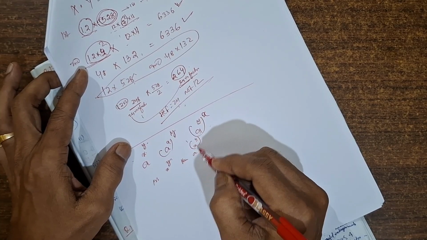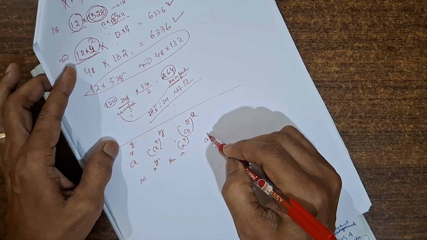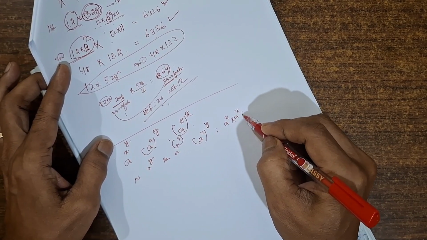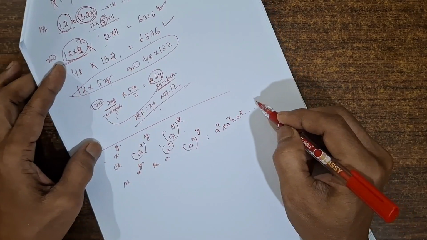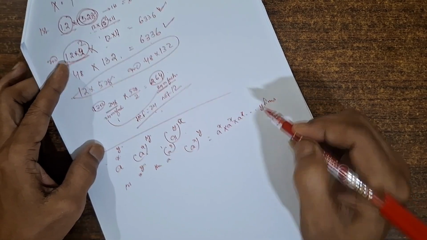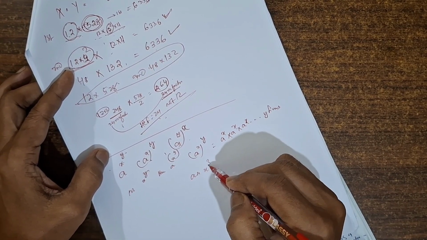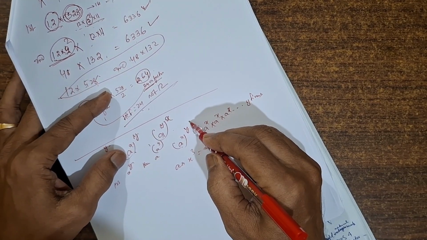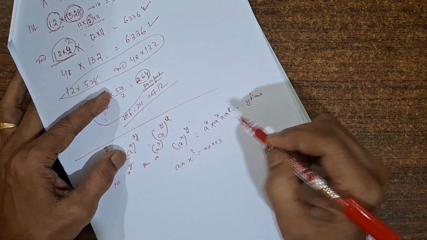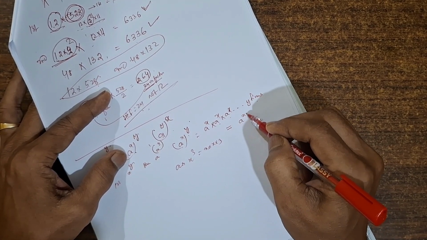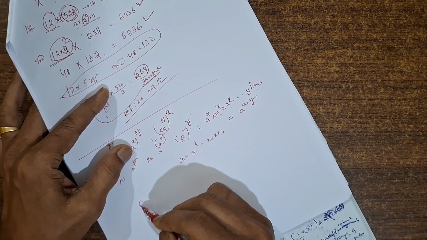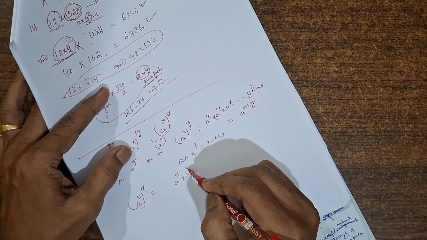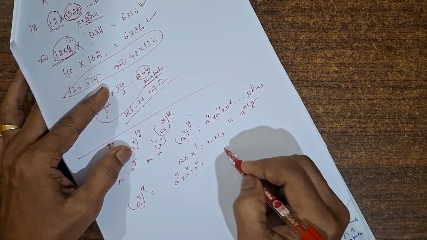But a to the power x to the power y means a to the power x multiplied y times, as x cube is equal to x into x into x. Similarly, a to the power x to the power y means a to the power x multiplied y times. This is also equal to a to the power x into y. Now, a to the power y to the power x is a to the power y into a to the power y, x times.